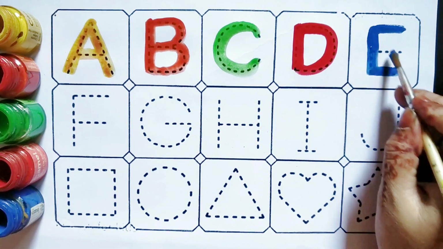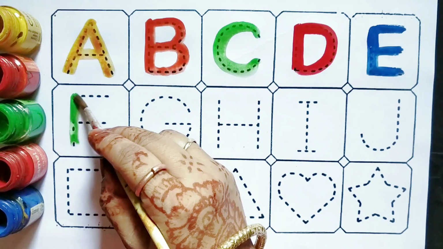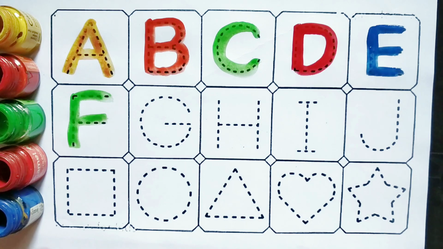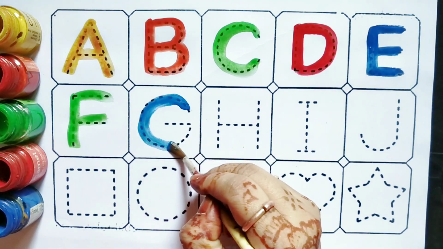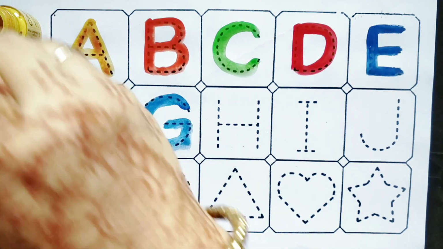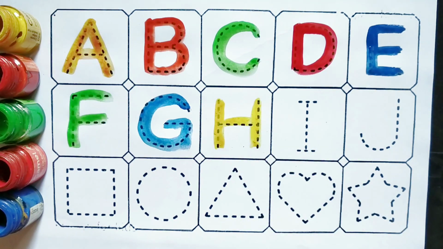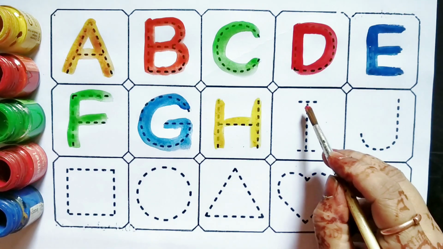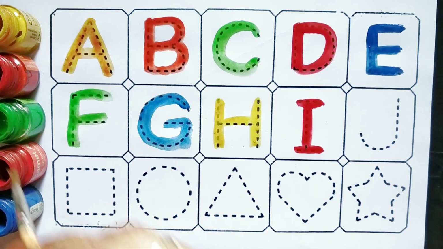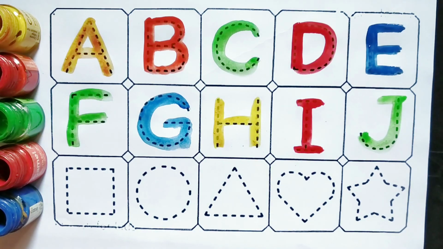E for egg, E for egg. F for fan, F for fan. G for girl, G for girl. H for house, H for house. I for ice cream, I for ice cream. J for joker, J for joker.